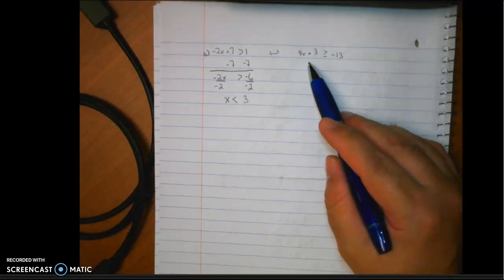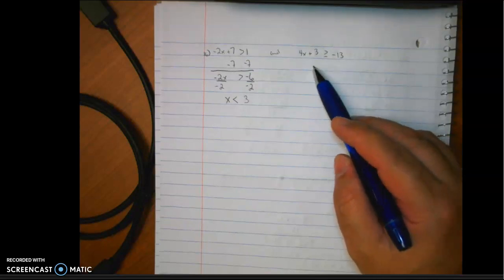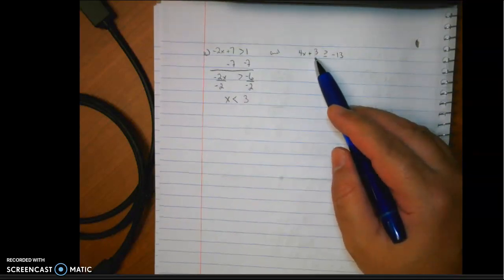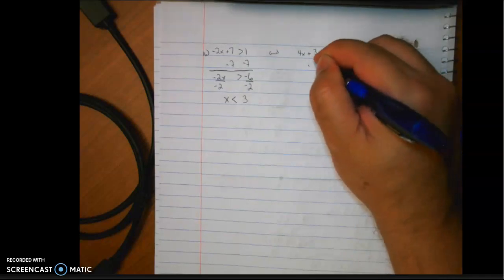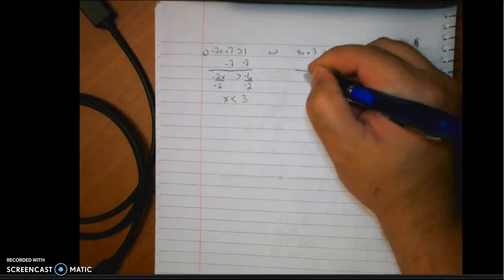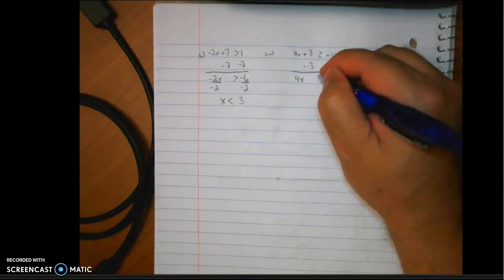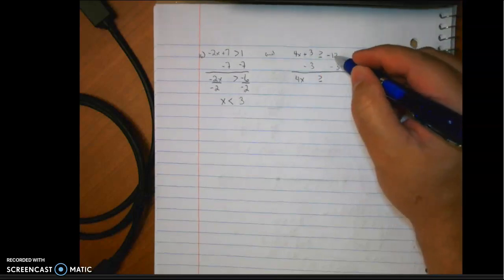We had the 4x plus 3 is greater than or equal to a negative 13. So we have a plus 3. To get rid of a plus 3, we subtract 3. We subtract 3 from both sides. So we get a 4x. The 3's cancel out. Is greater than or equal to a negative 13 minus 3.